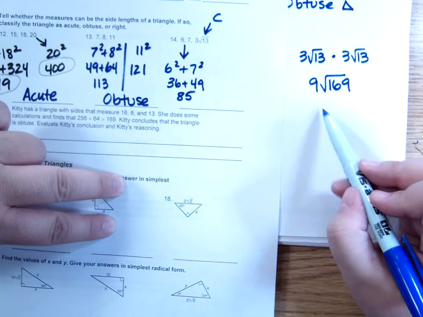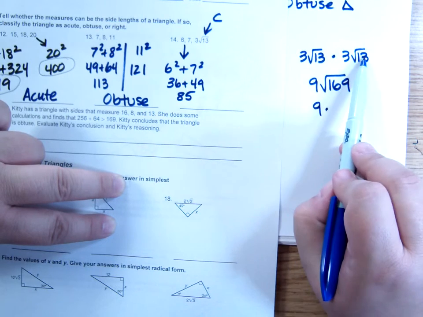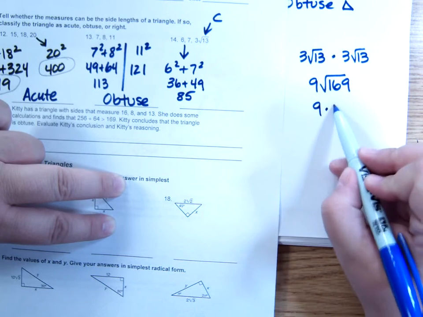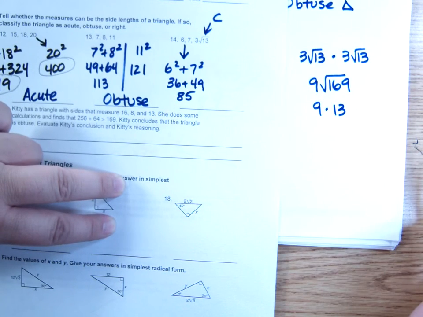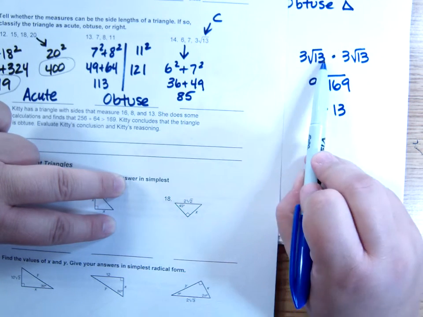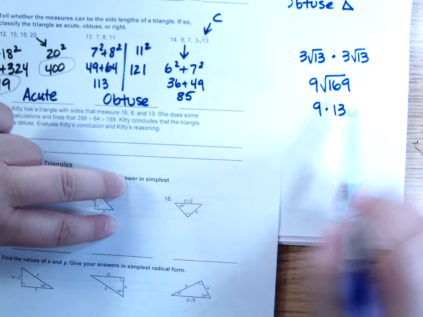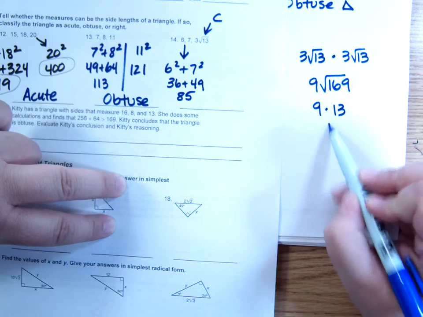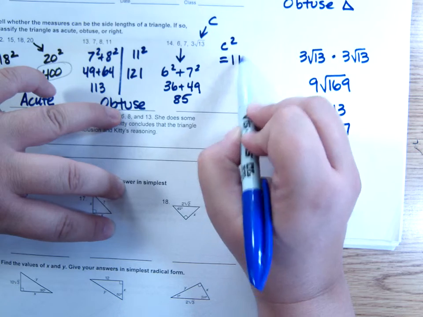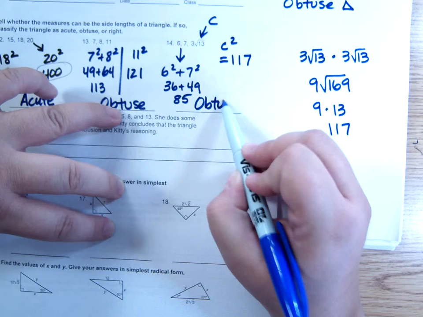But 169 is 13 squared. What you'll get anytime you multiply a square root times the same square root is just that number. Square root of 13 times square root of 13 is just 13. So I did 3 times 3 is 9. 13 times 13 is 169 under the radical. Square root of 169 is 13. So 9 times 13 is 117. So when I do c squared here, I get 117. And 117 is bigger than 85, so this is an obtuse triangle.